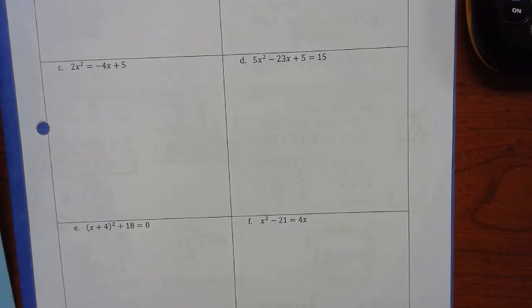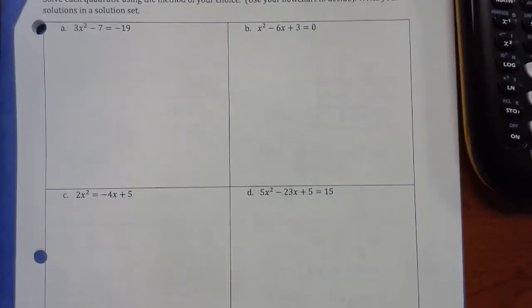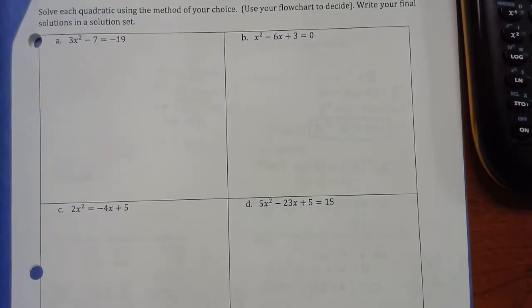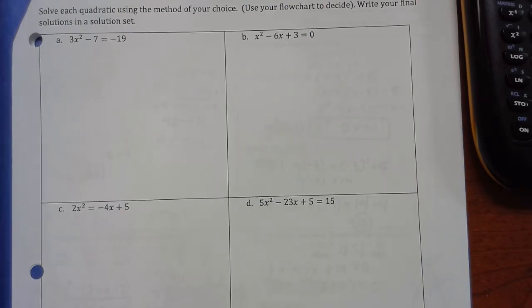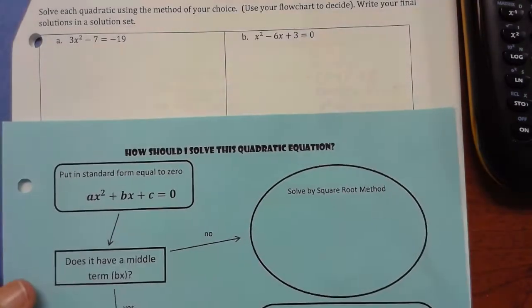Okay, for page 3, this is where I'm really going to be using the ideas in the flowchart to help solve these problems. And I have to have the flowchart internalized at this point so I can just figure it out. So I'm going to take a look here.